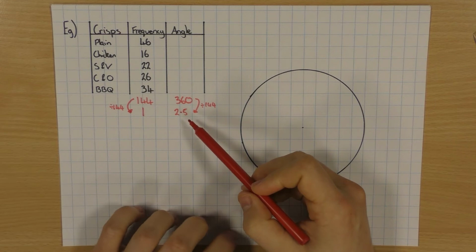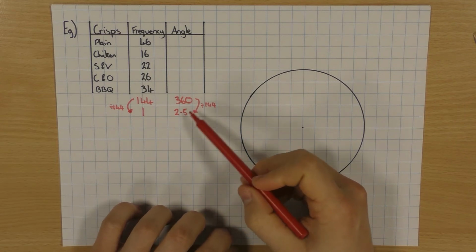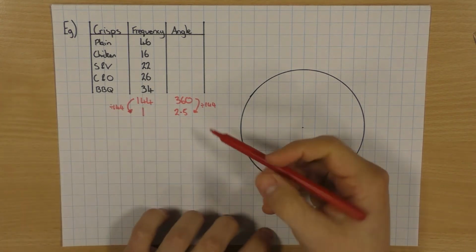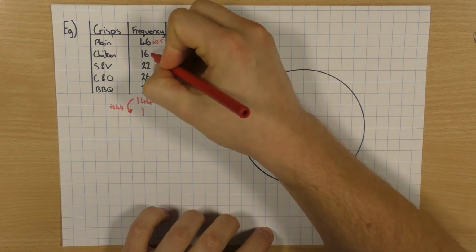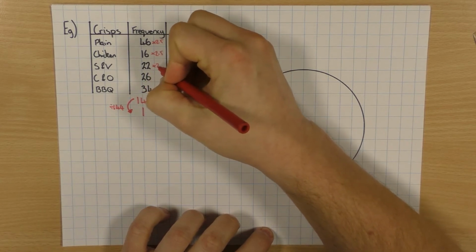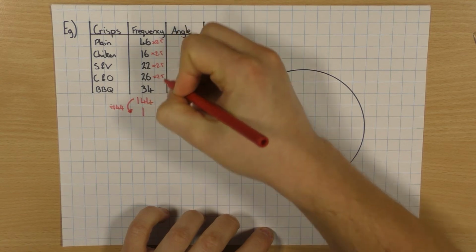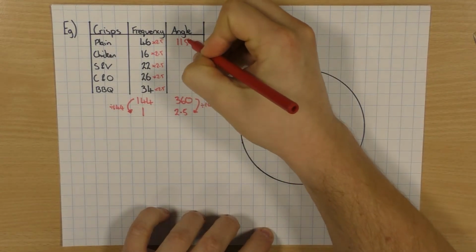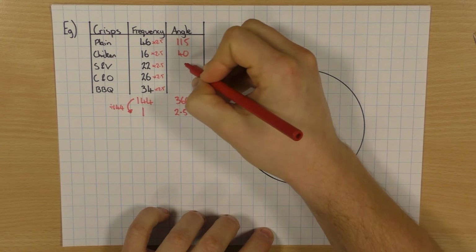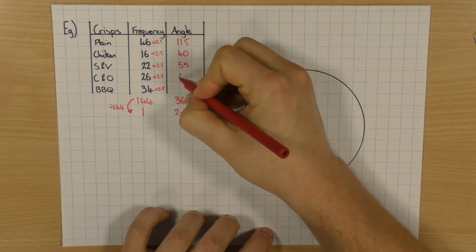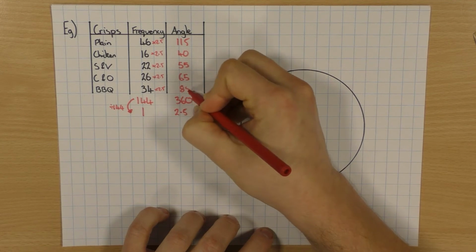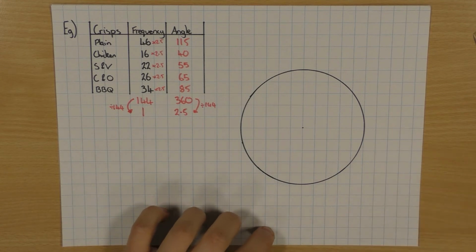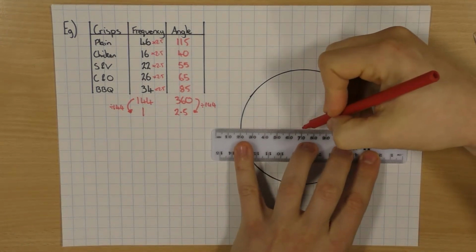Okay, this will probably be on a calculator, but if they're trying to be extra mean, they might do it as a non-calc, which is, as I said, put it as a fraction and then simplify it. So what I'm going to do here, I'm going to times all of these by 2.5. Or if you left it as a fraction, 5 over 2, you could times them all by 5 over 2, it's not a problem. In which case we have 115 for the first one, 40 for the next one, 55, 65, and 85. And again, add those all up, check they equal 360, and they do because I've done it earlier. And the next stage is exactly the same as before.